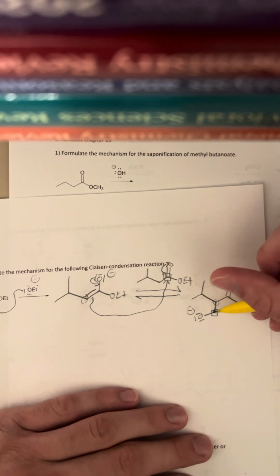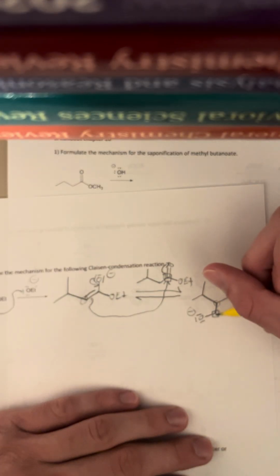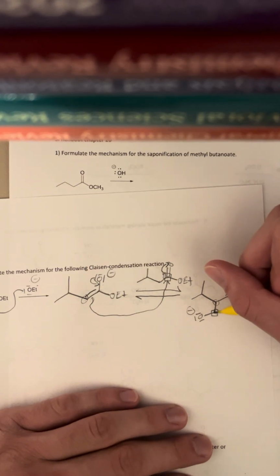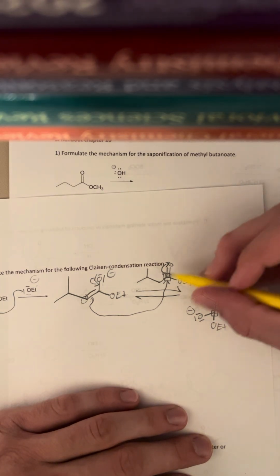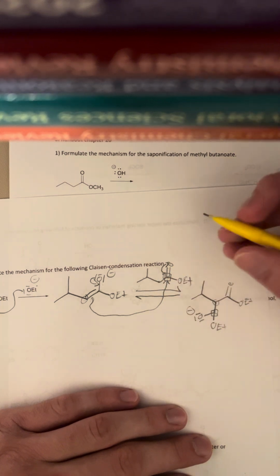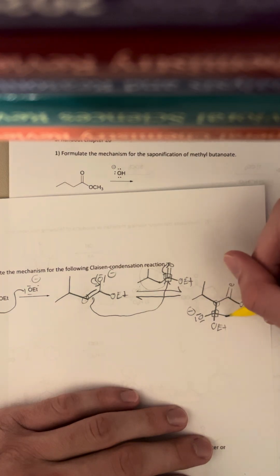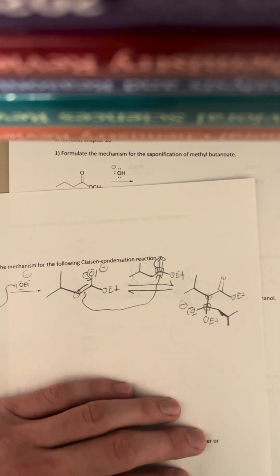There is a bond to OEt. There's also a bond to an isobutyl group, as we see right here. Carbon, carbon, carbon. That's not supposed to be a wedge or anything. Let me actually redraw that.